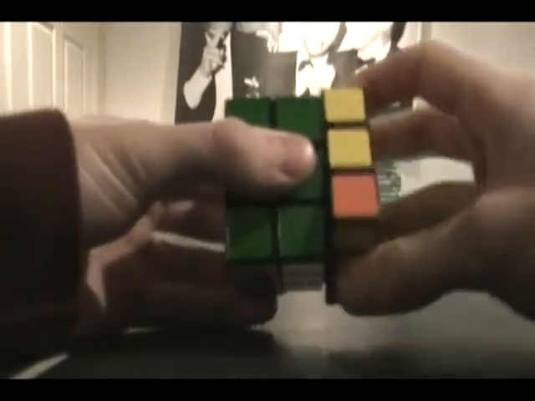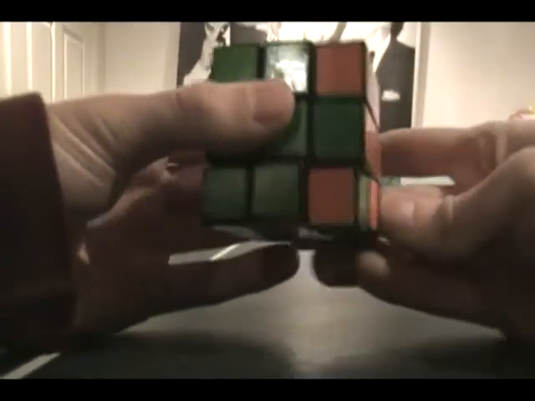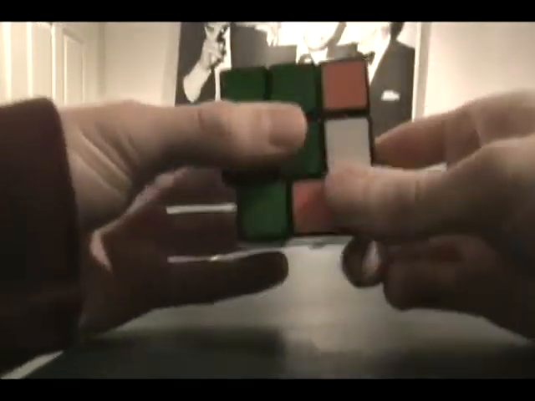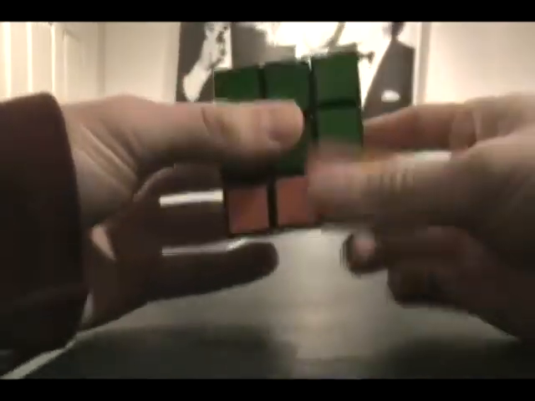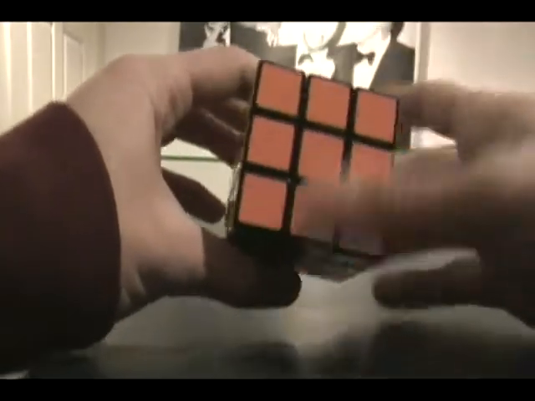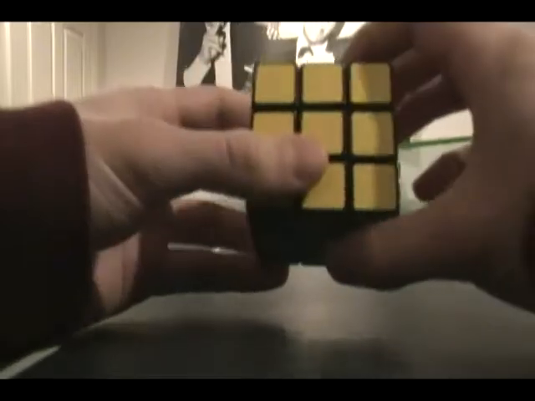solved. So that's 1, 2, 3, 4, 5, 6. Solved perfectly. You do that equation 6 times, and it'll be perfect after the 6th one.